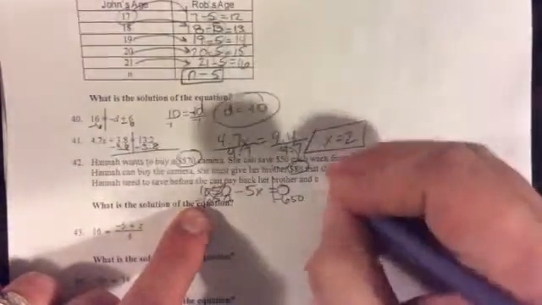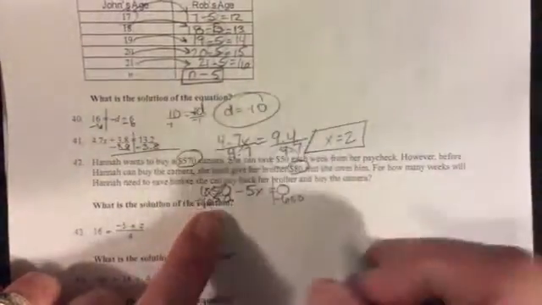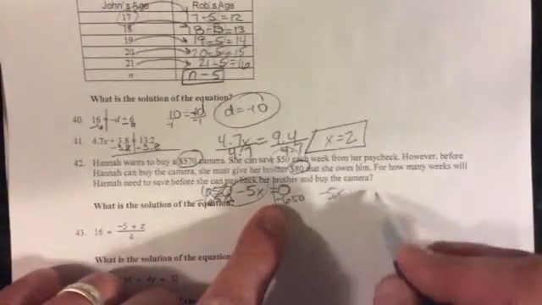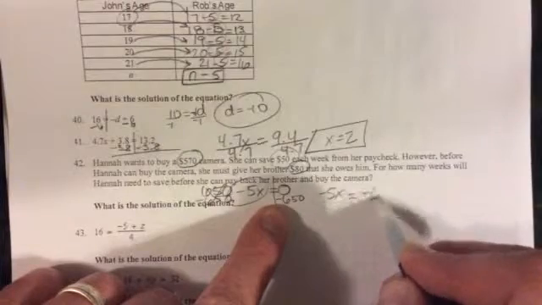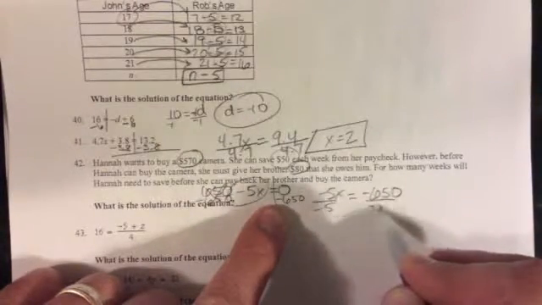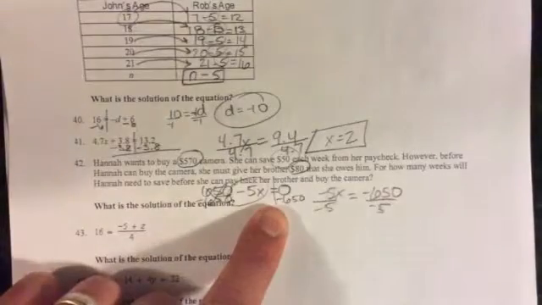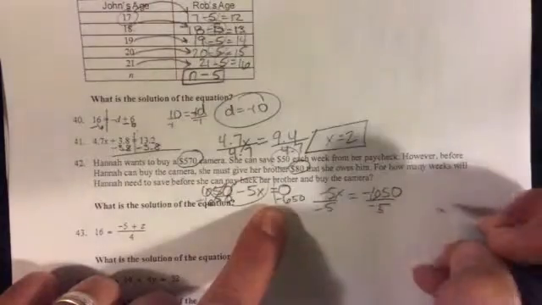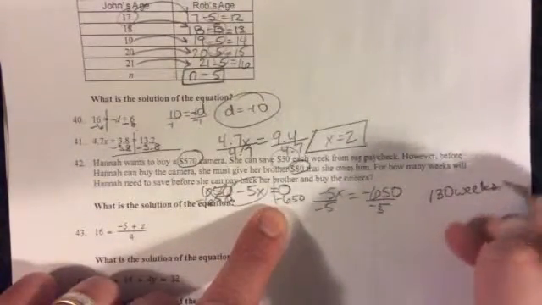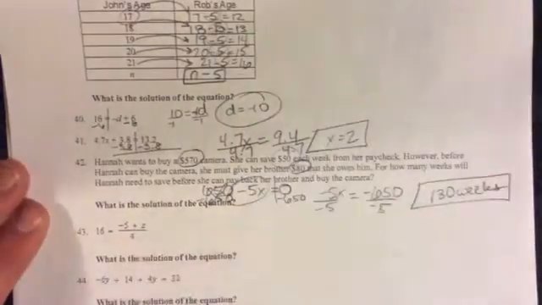And right here, this part turns into 0. But what I do have left over here is negative 50x. That's important. Keep the negative. 0 minus 650 is negative 650. And to get rid of that negative 50, I have to divide it. Excuse my handwriting. I do negative 650 divided by negative 50. We're looking at about 13 weeks she'd need to save.